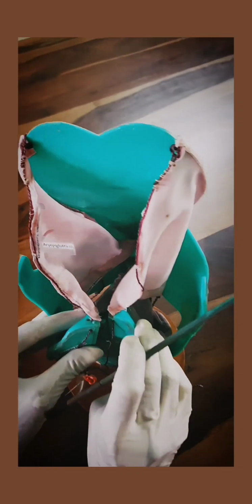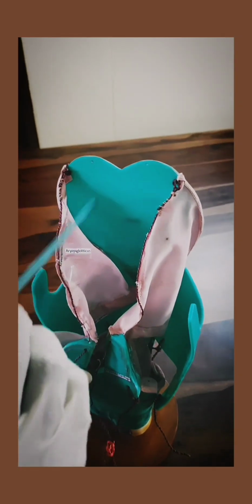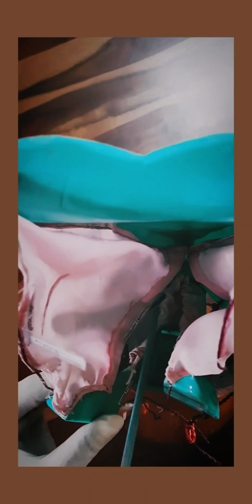Below the vocal folds, the space is called infraglottic cavity or subglottis. Thus, the cavity of the larynx consists of the inlet, vestibule, rima vestibuli, the ventricle, rima glottidis, and subglottis.